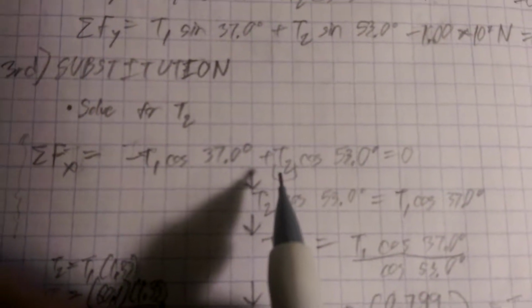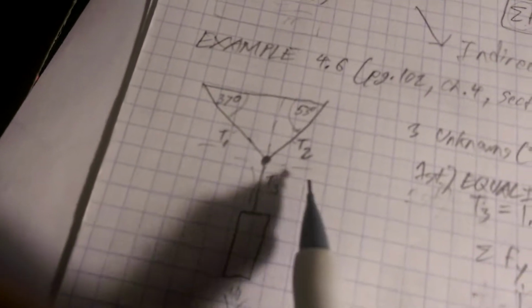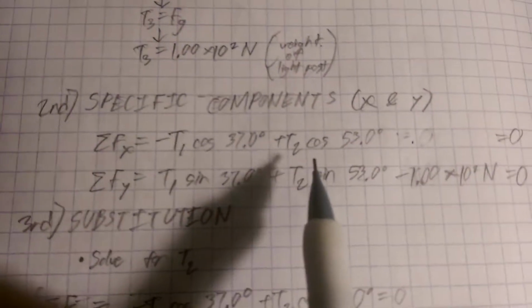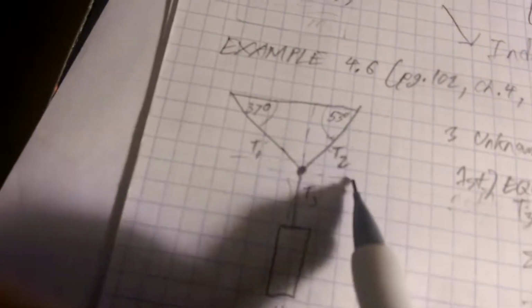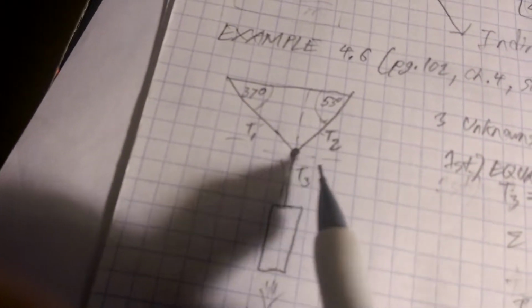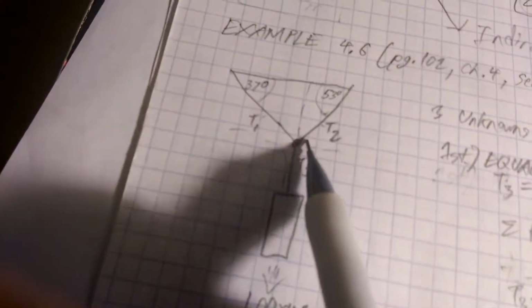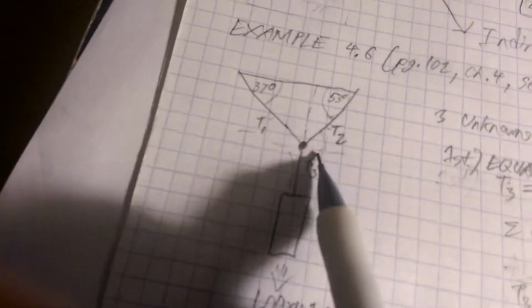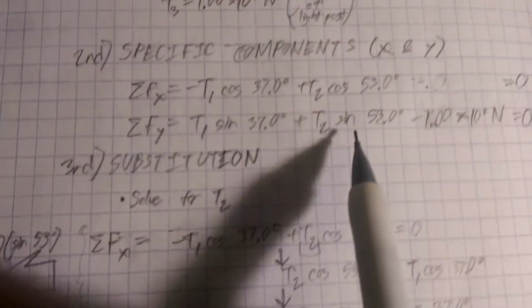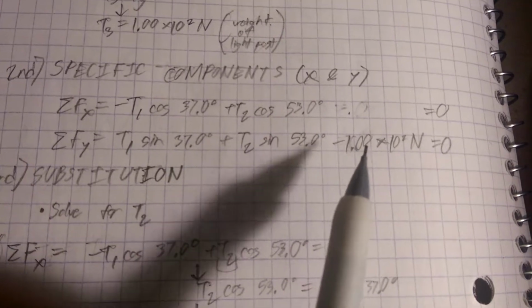And then plus the tension of 2, which is going off to the positive end, to the right. So T2 times cosine of 53 degrees, right? Again, you would have a triangle coming on down here. You would need the x-axis, the adjacent portion, and then the hypotenuse. And the 53 degrees converts over here as such.